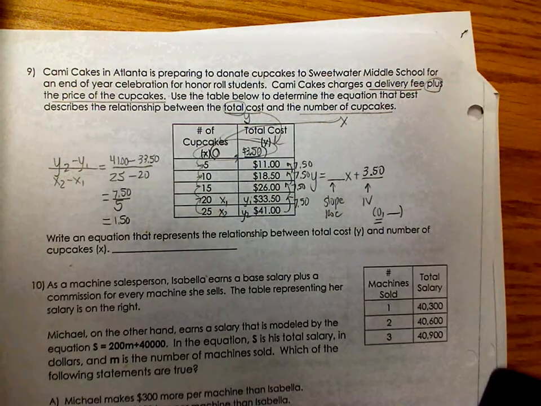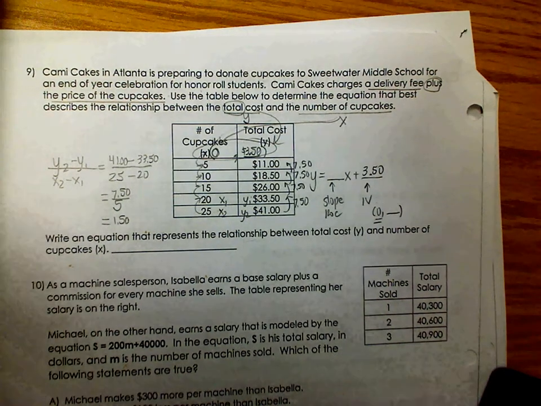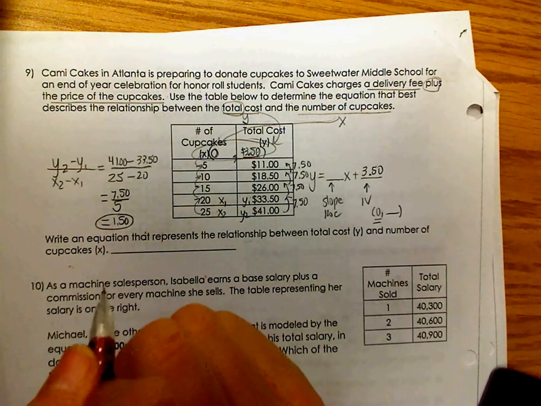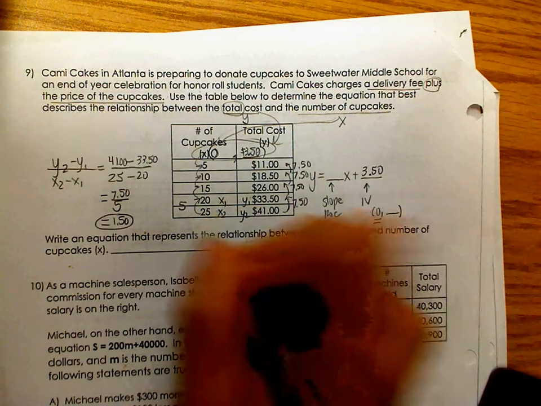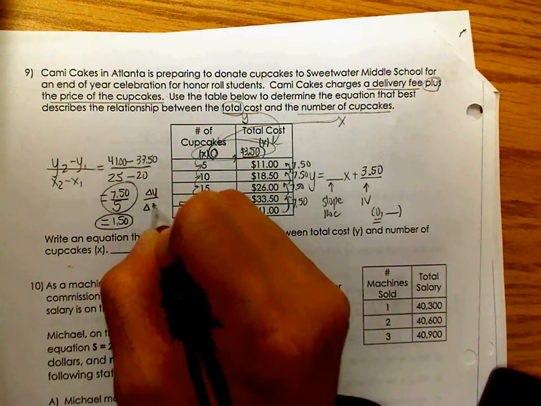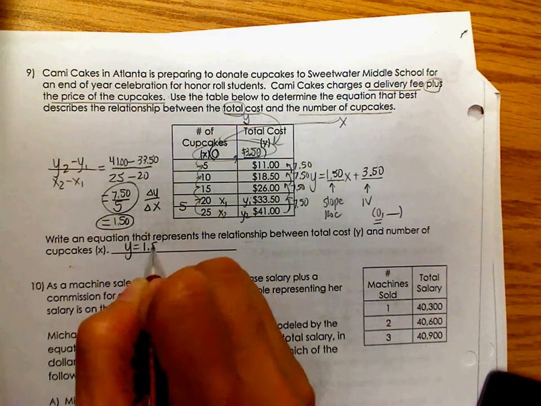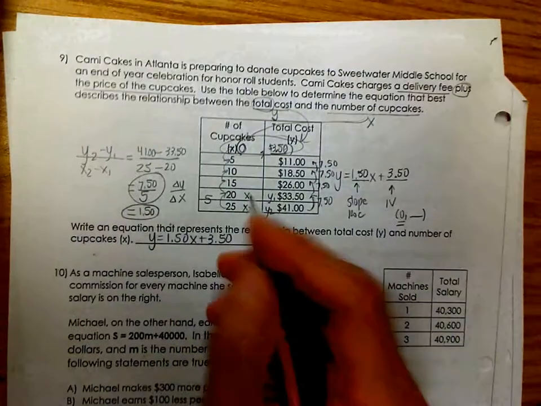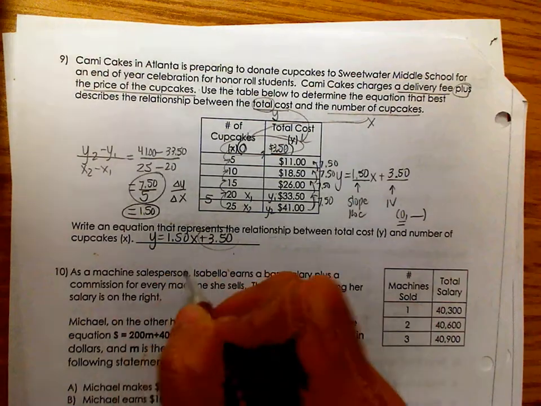Does that sound right? Yeah, that would be the rate per cupcake. So yes, this is per cupcake. Since this is changing by 7.50 and this one's changing by 5, we've got to take the 7.50 and divide by 5. That makes sense. Change in y over change in x. So $1.50. Just know you've got to do change in y over change in x. So this was the base cost for the delivery fee plus the price per cupcake. It makes sense. $1.50 per cupcake is reasonable.